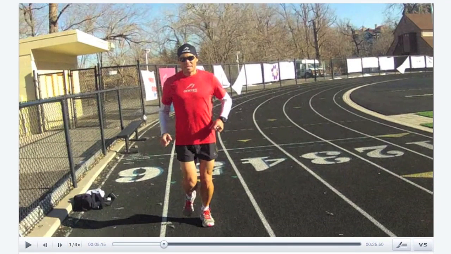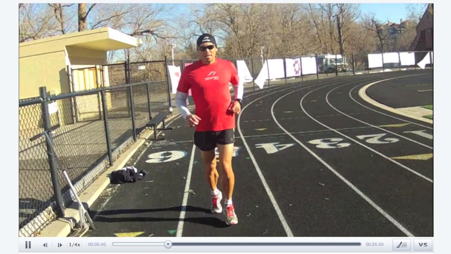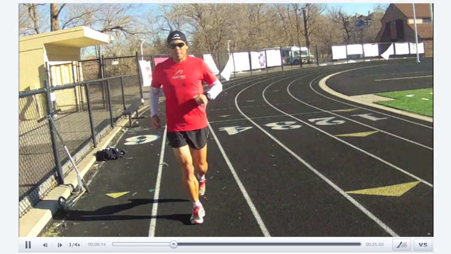This is Ian Adamson, Director of Research and Education at Newton Running, and we are using my gait as the example. The interesting thing about any runner is that they will typically have asymmetries, and if you watch me run from the front, you're going to see a couple of obvious things. Left hand is higher than the right.